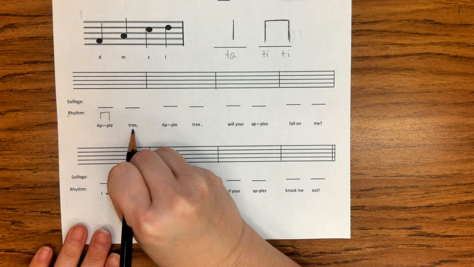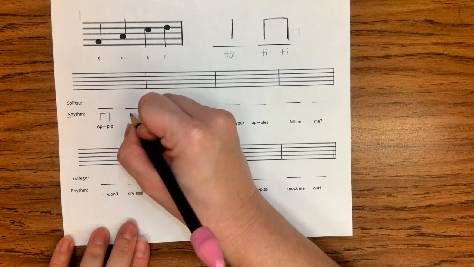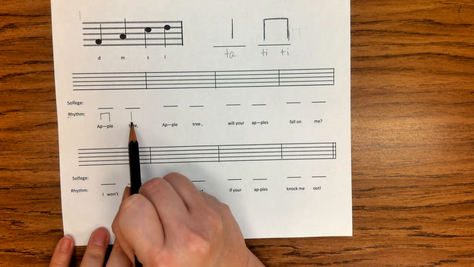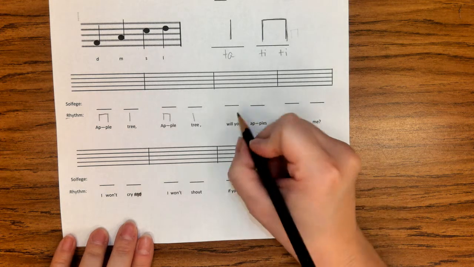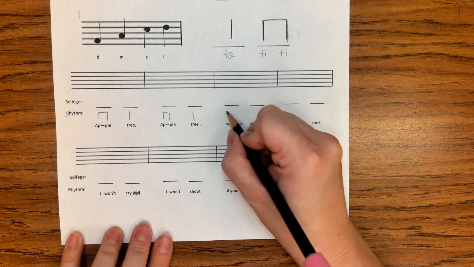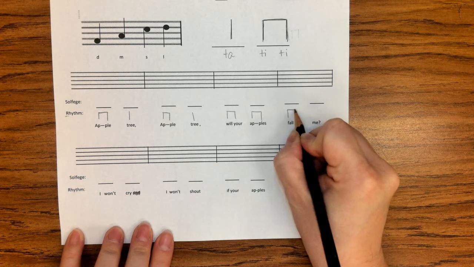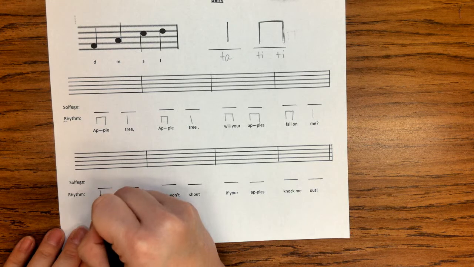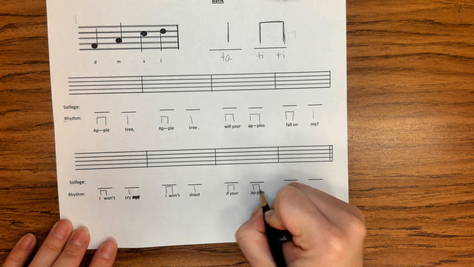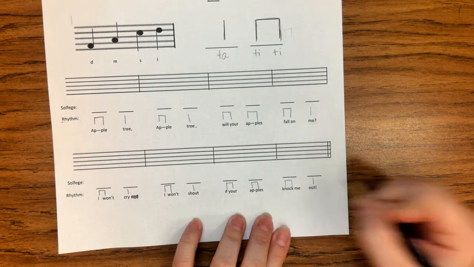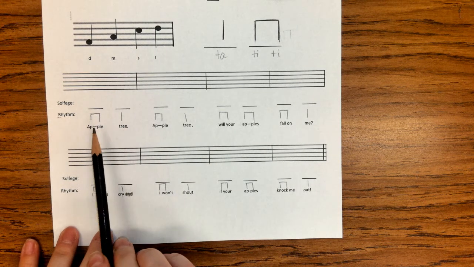The beat for tree is just one sound, so we use a ta. Apple tree, and then the same thing again, ta. I'm just going to continue with the rhythm. You already know this rhythm. It's the same we've been practicing this whole second quarter for Apple Tree.